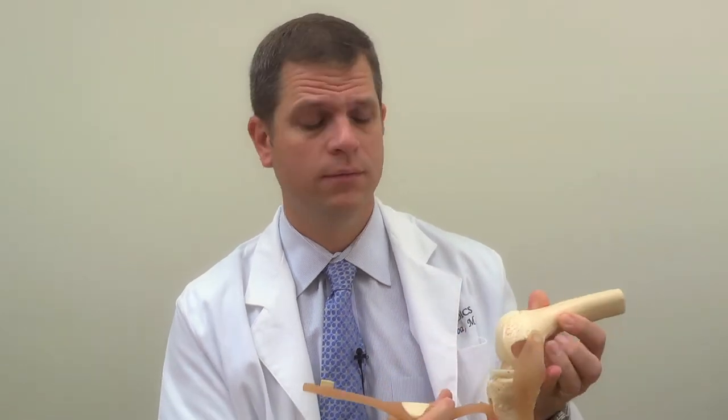In order to do that, we take what's called a graft, which is a tissue from another part of the body, or sometimes from a cadaveric specimen or someone who has donated their tissue, and we use that to rebuild the ligament. In order to do that, we generally drill a tunnel in the tibia and a tunnel in the femur, and we then pass the graft through those tunnels, affix it within the tunnel here on the femur, tighten the ligament, and fix it on the tibia here.